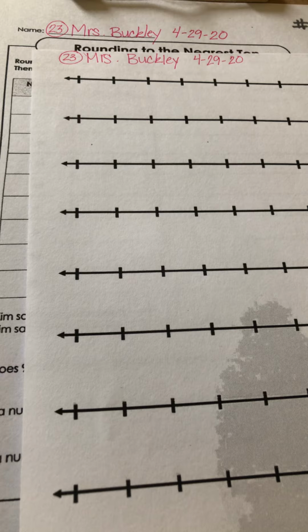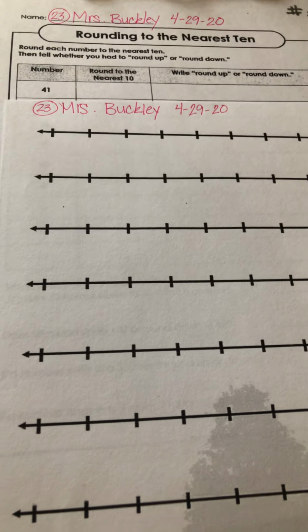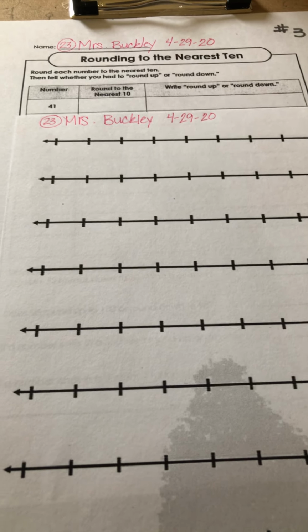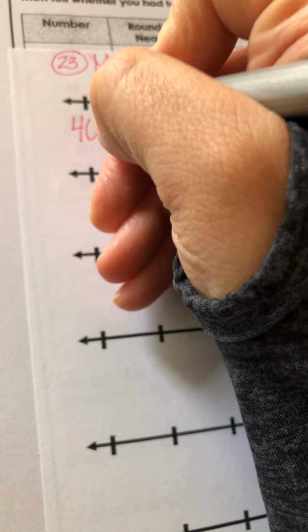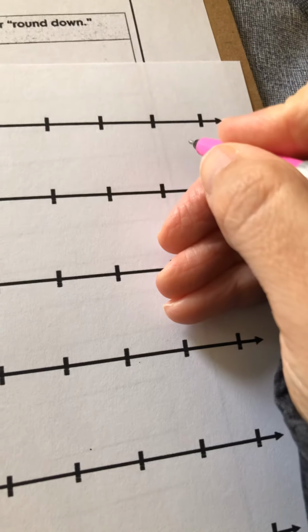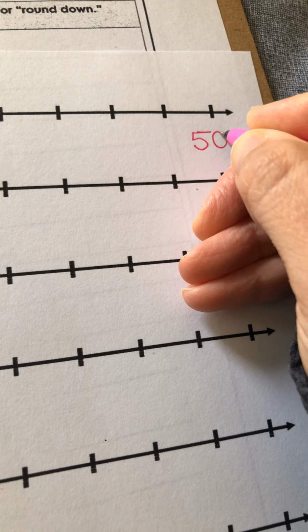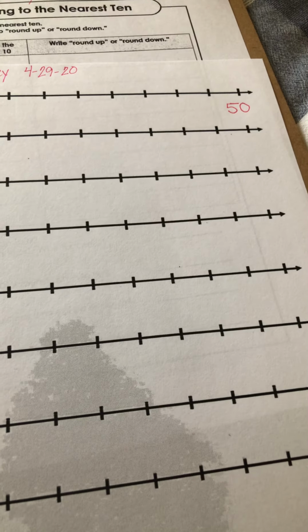So let's use the first number line. Let's take a look at number 41. Now we have to think about where the number 41 falls, between what other 2 numbers. And we're going to write them on the side. On the left side, we're going to write 40. And then all the way over to the right, we're going to write 50. We're going by tens, okay? So the number 41 falls between 40 and 50, okay?